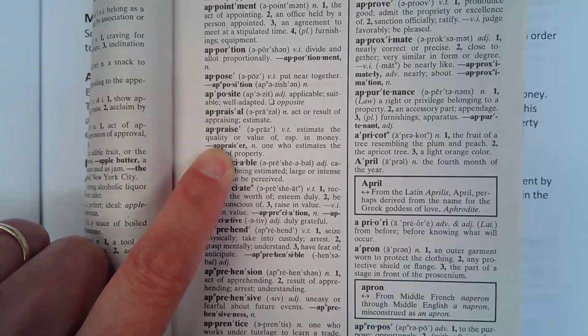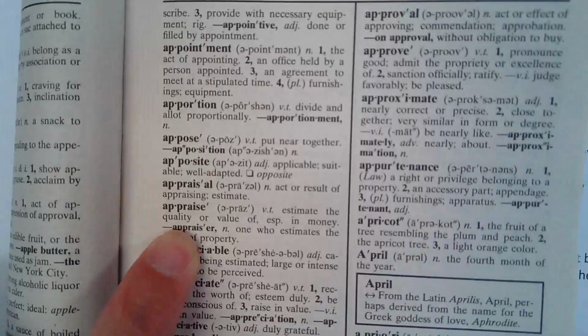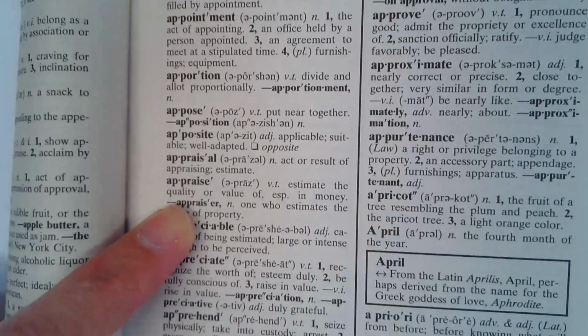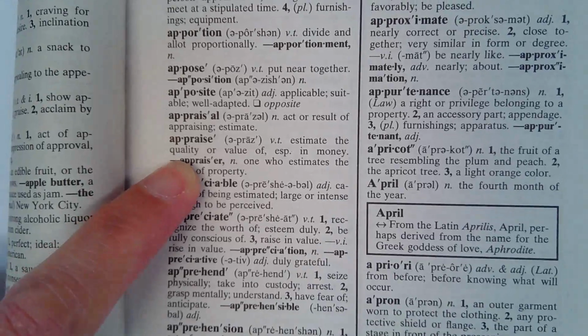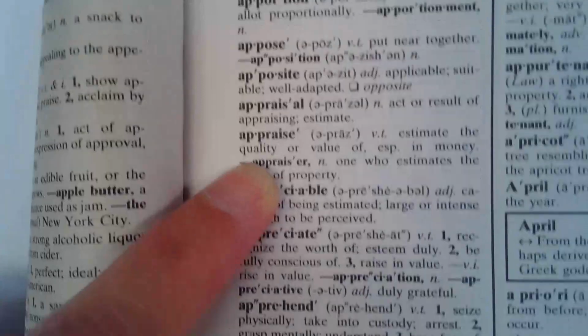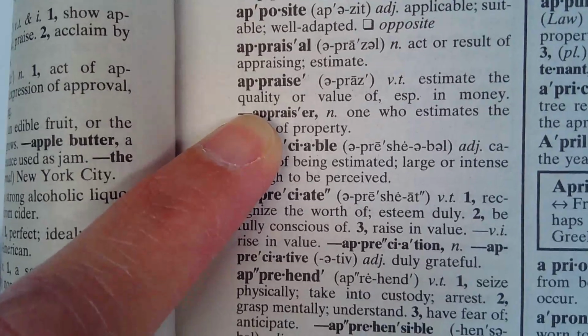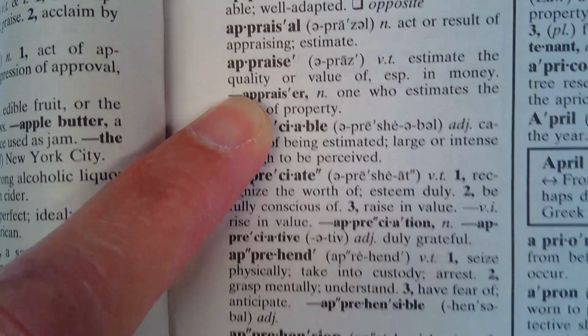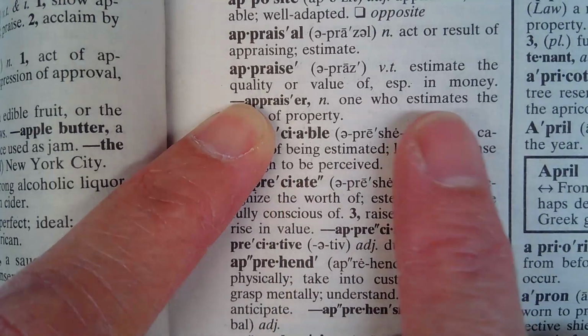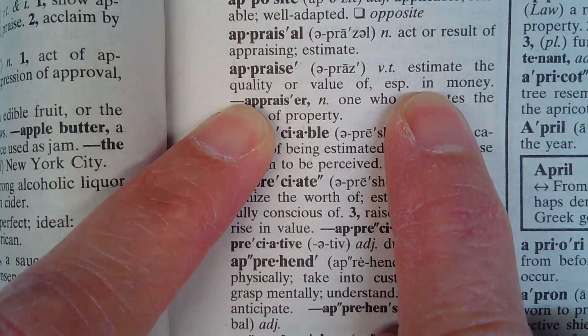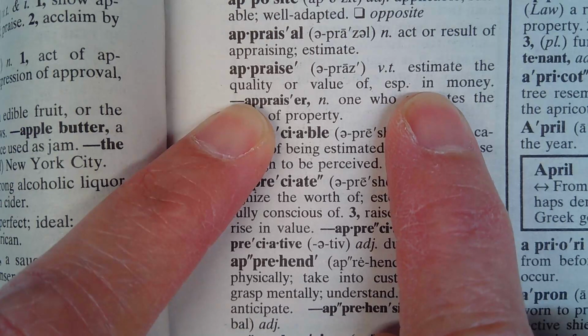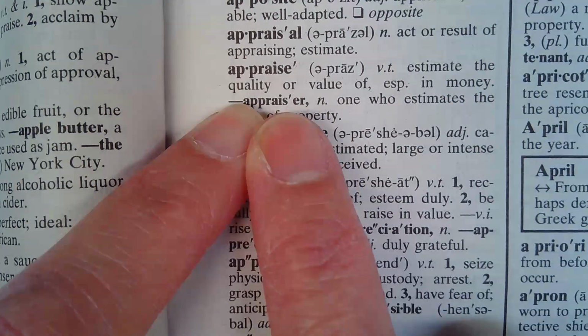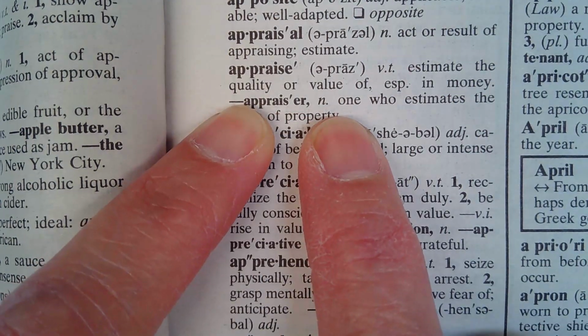Okay, here's the word appraise. Appraise means to estimate the quality or value of the property.